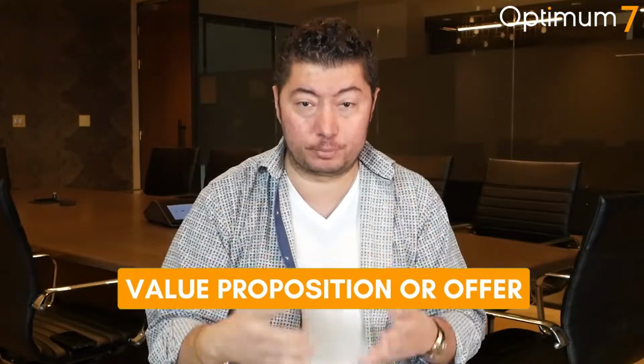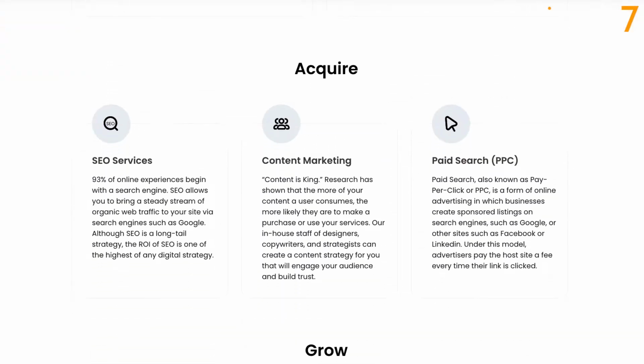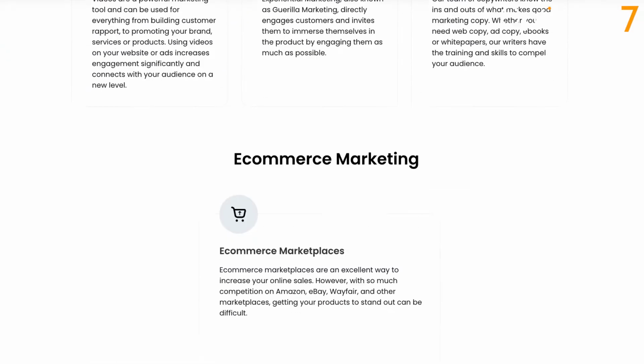Number 1, you have to have a value proposition or an offer that is hard to resist. For example, at Optimum 7, we sell specific services to e-commerce businesses. And those e-commerce businesses could be on Shopify or BigCommerce or Magento.